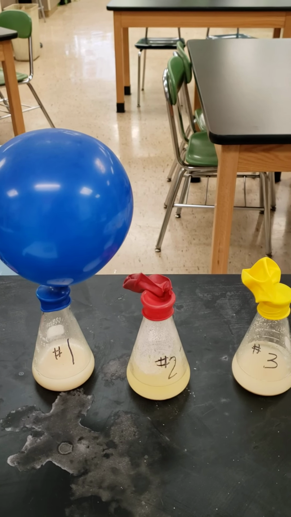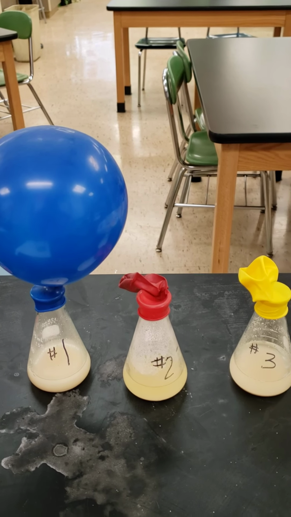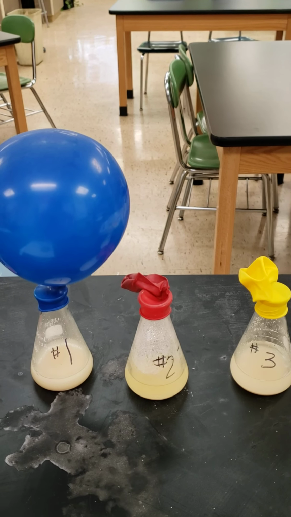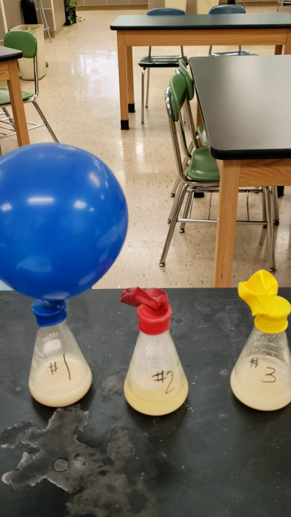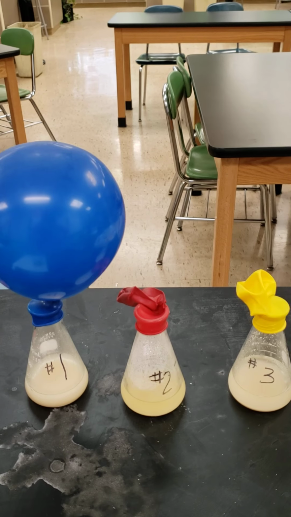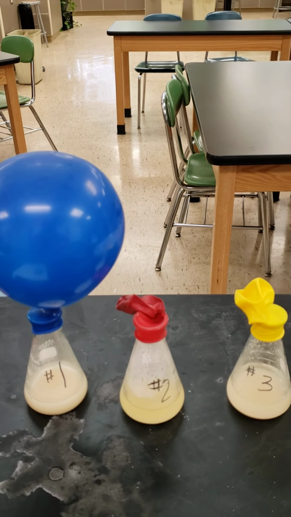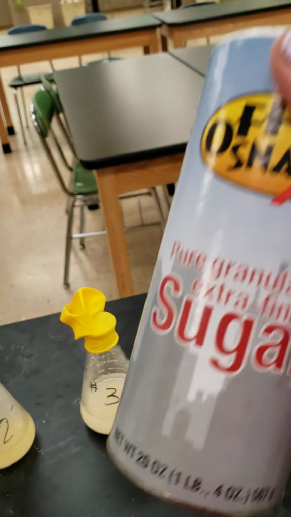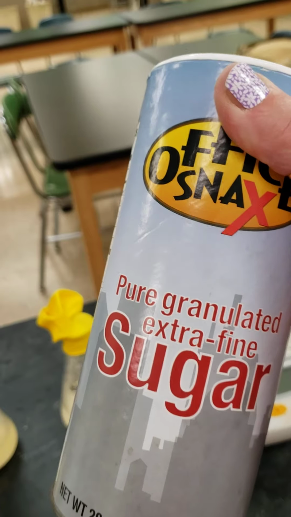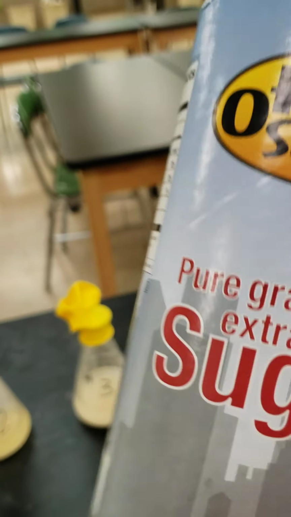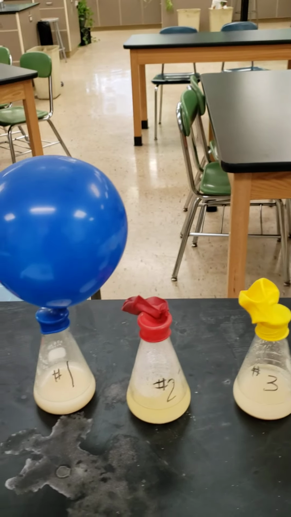All right, so we did this lab on cellular respiration. Cellular respiration is taking that glucose molecule that was made from photosynthesis, that's sugar, and basically we used a similar kind of sugar in this lab.